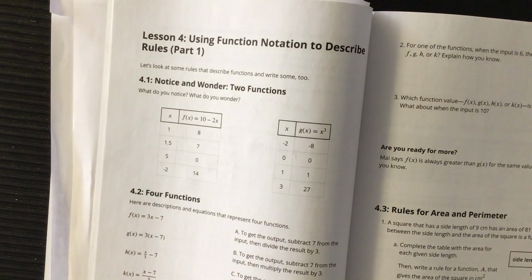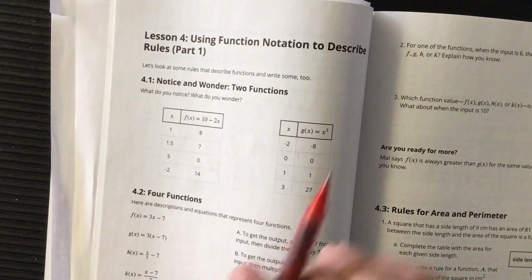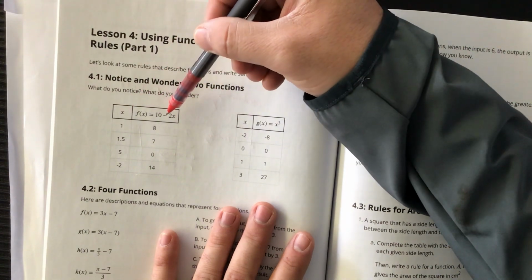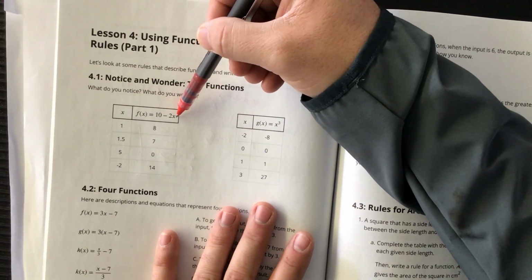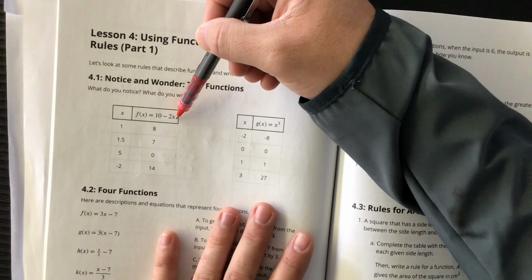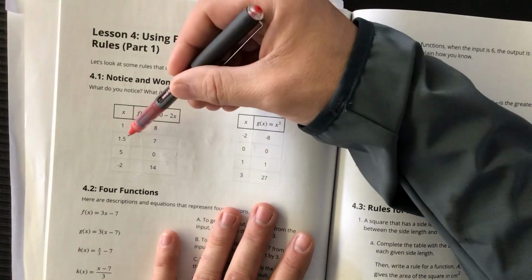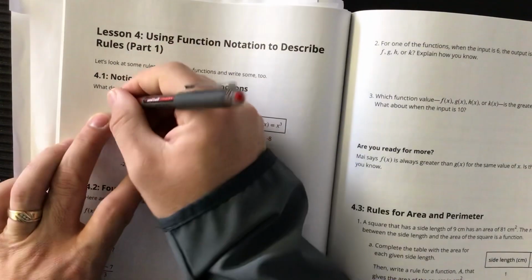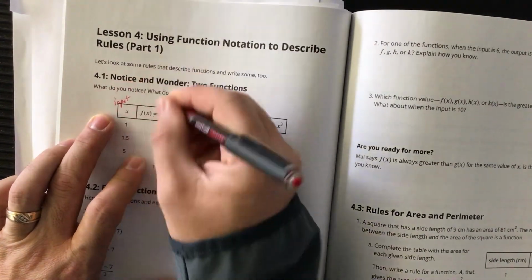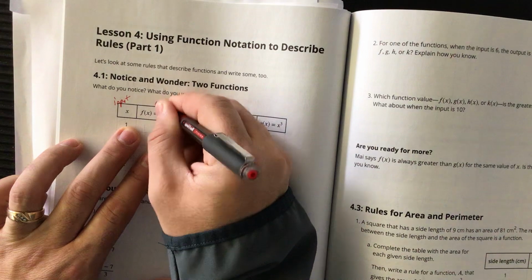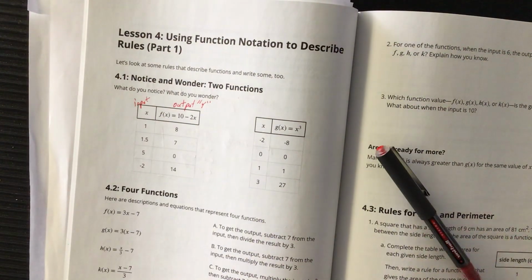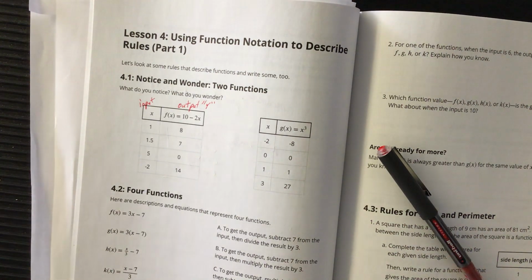Okay, how do you get those answers? By solving it? Well, it tells you what x is. So 10 minus whatever 2 times x is. If you plug in 5, it's 10 minus 10. So the first number here, it doesn't tell us, but that's the input, the independent variable. The second one is your output, your y.